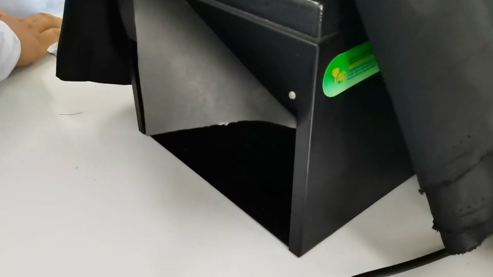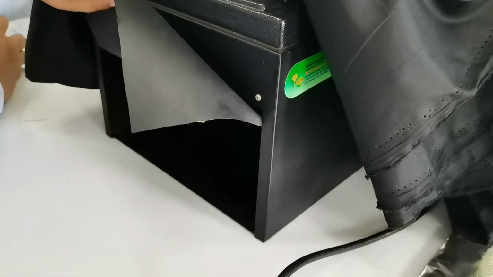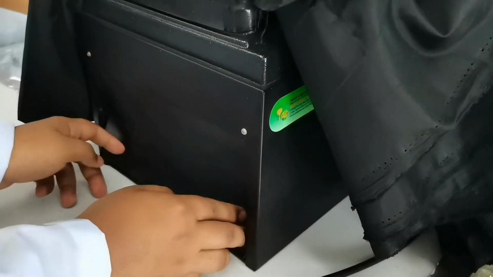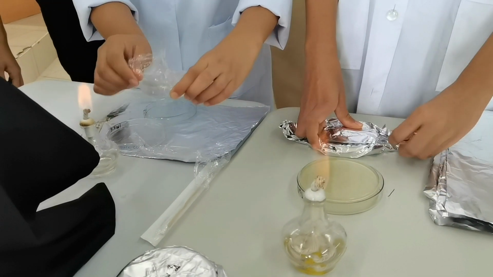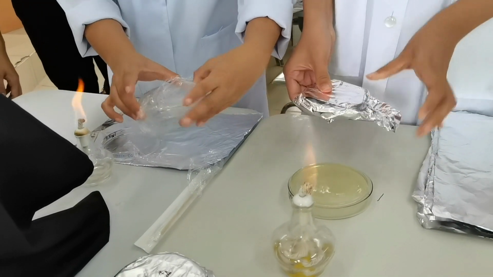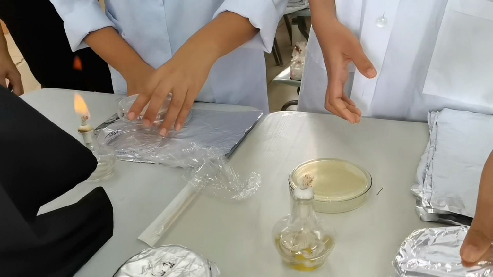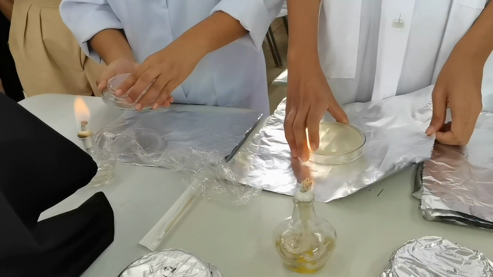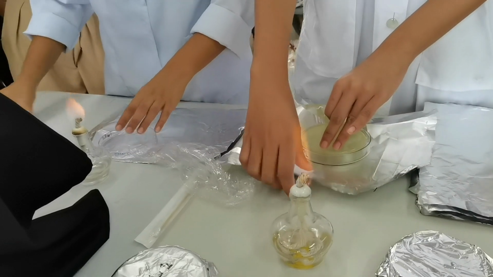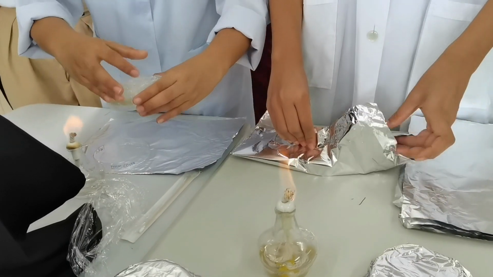When they're done, they remove them like this and cover half of the plates with foil, and the other half is exposed to visible light for about 2 hours.